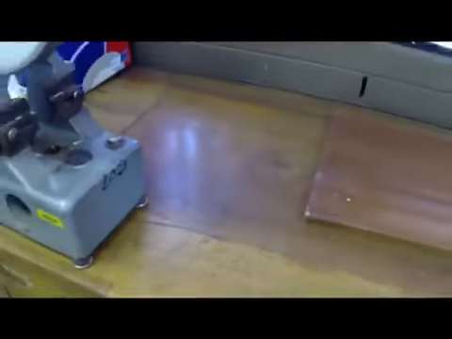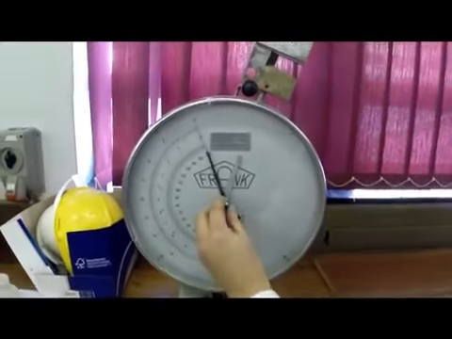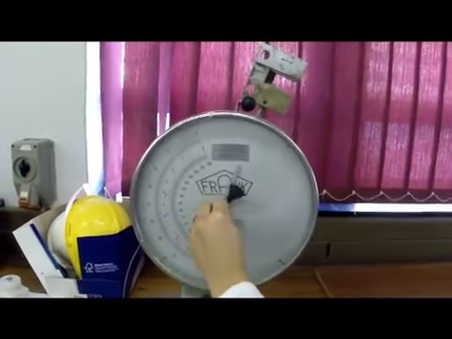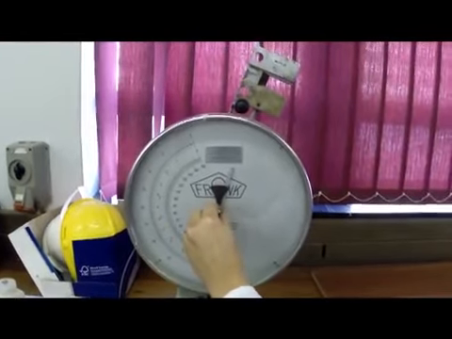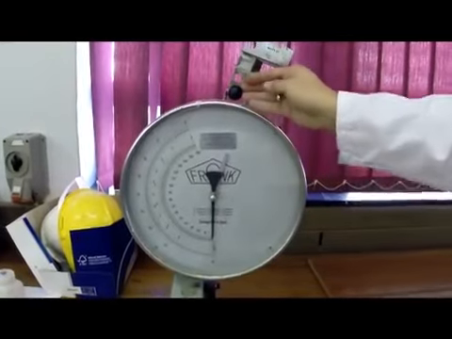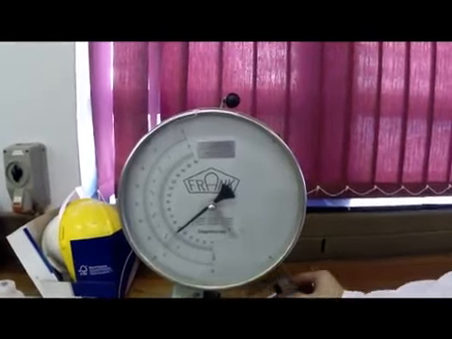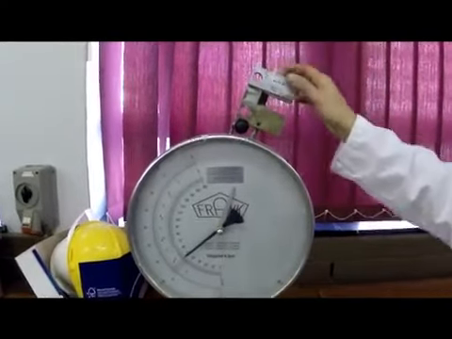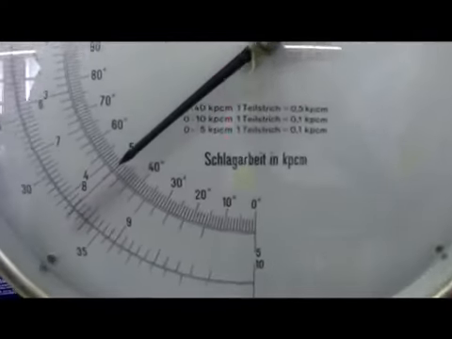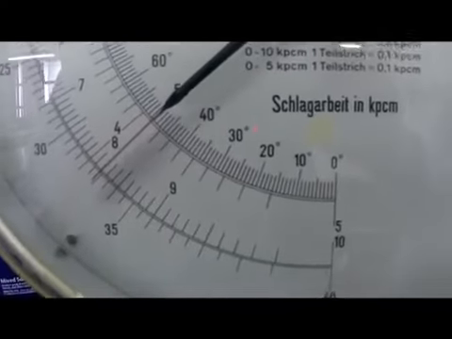Place the sample in the support and make sure the notch is facing away from the point of impact. Ensure that the needle is at the 0 position and release the hammer. This reading, minus the energy lost due to friction, is the energy absorbed by the sample. Ensure that you are taking readings from the outermost scale. The value must then be multiplied by 9.81 and divided by 2 in order to get a value in joules.